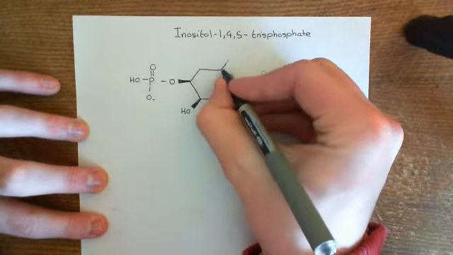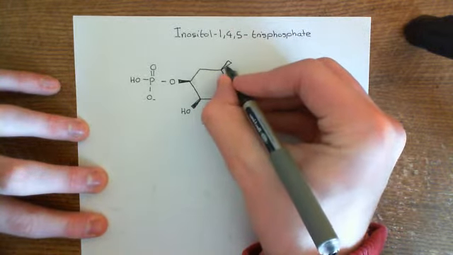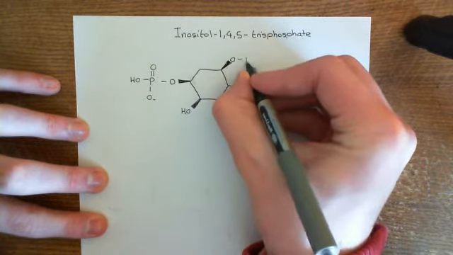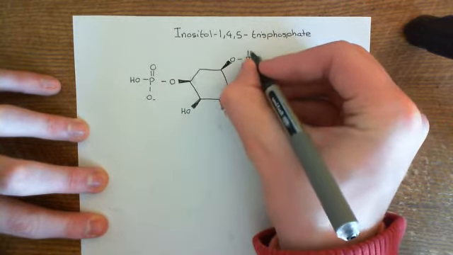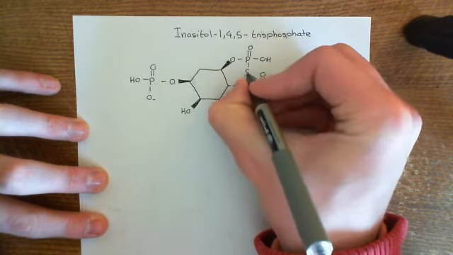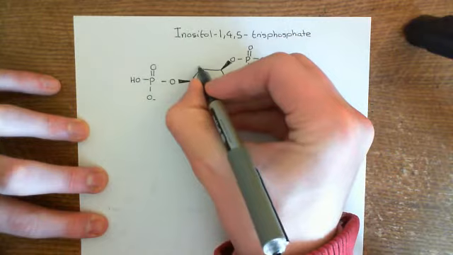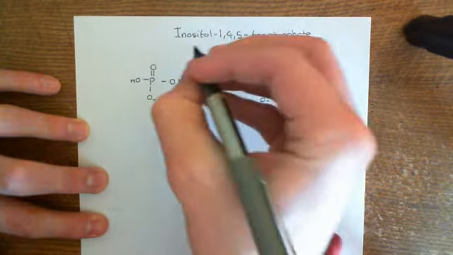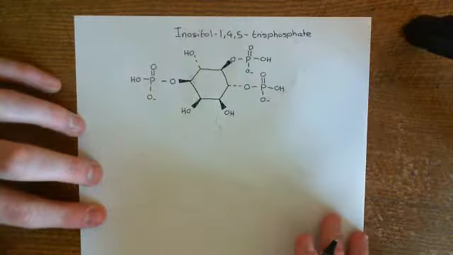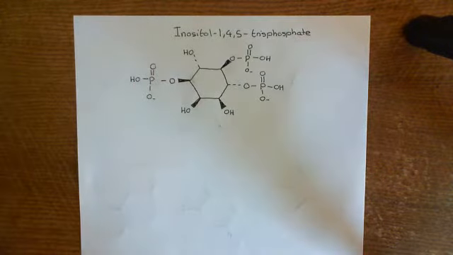And now the alcohol group of this fifth carbon comes out of the page towards us, and it is involved in this phosphoester link to the phosphate group, which I'll show here. Finally, the alcohol group that comes off this sixth carbon goes into the page away from us, and that does not have a phosphate group bound to it. So this is the structure of IP3, Inositol 1,4,5 Trisphosphate.